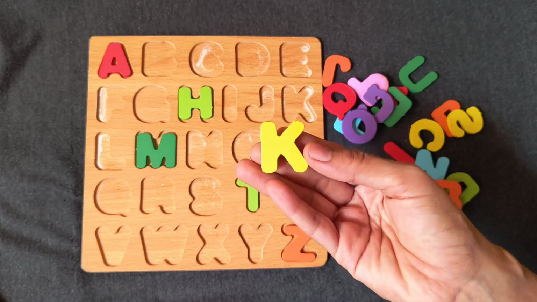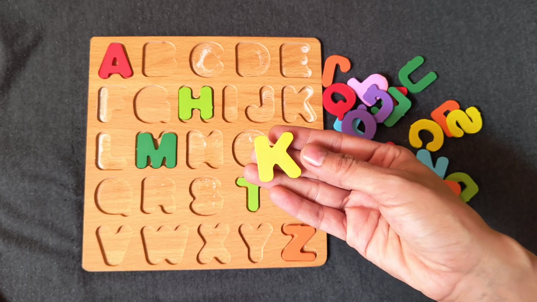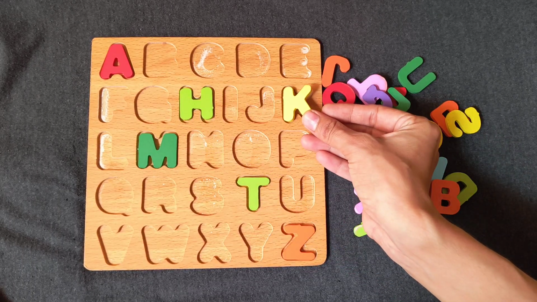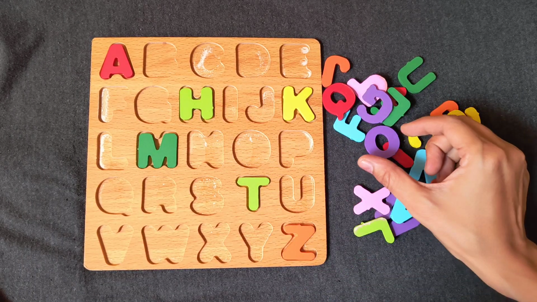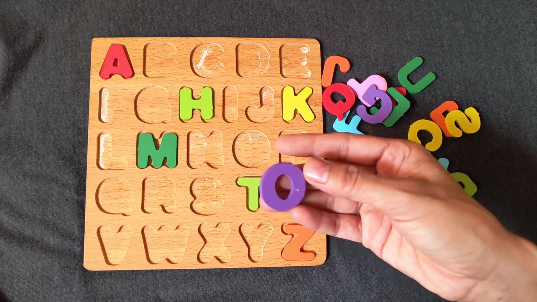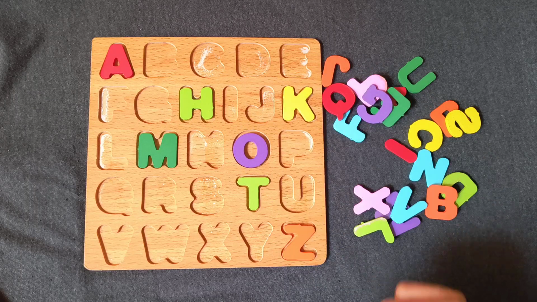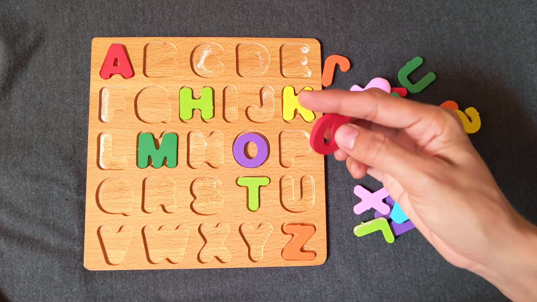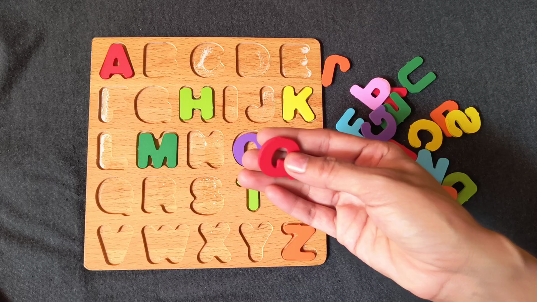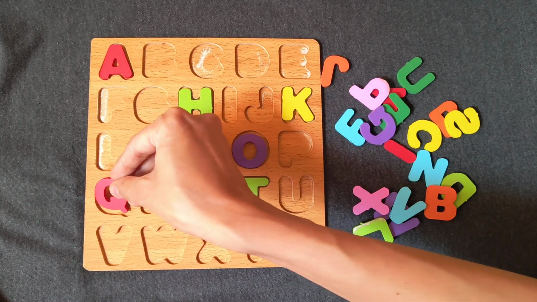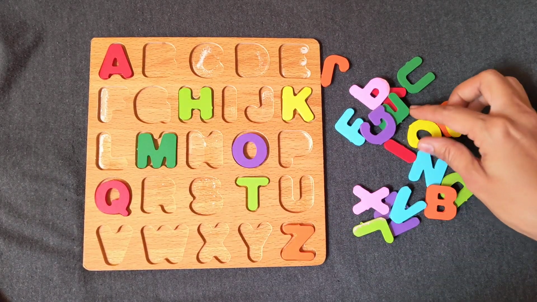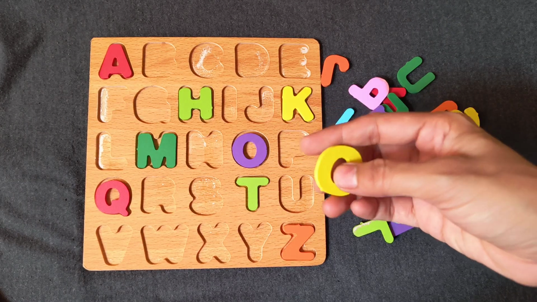This is a K. K for kite. Next we got O. O is for orange. Next we got Q. It's a Q. Q for queen. Here is a C.